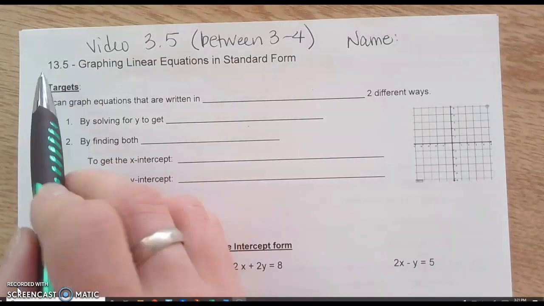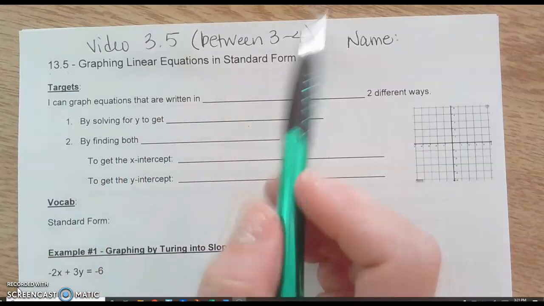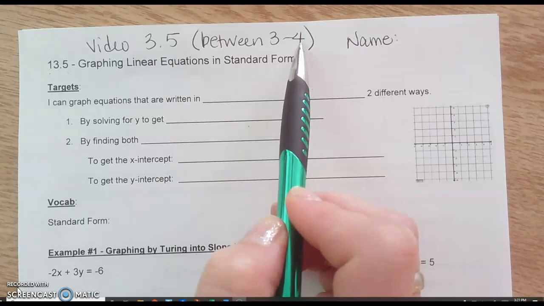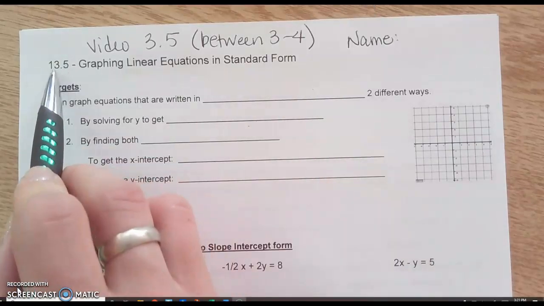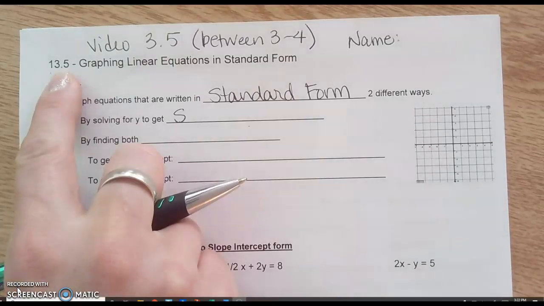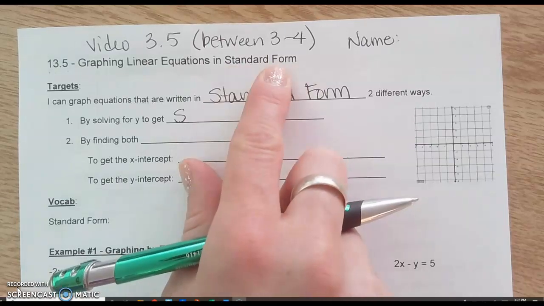So this is the video for section 13.5, but we're actually going to call it video 3.5 because it comes between what's already made that's called video 3 and video 4. So just make sure you're supposed to be watching the video for section 13.5. So this is graphing linear equations in standard form, a different way of writing our equations.